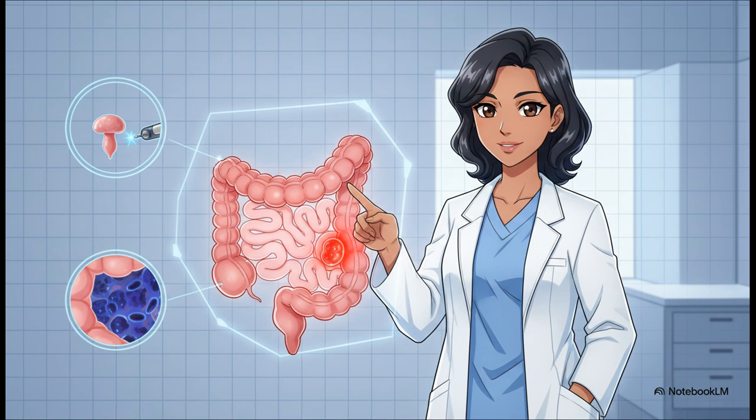Imagine an elderly patient with a sudden, completely painless rush of bright red blood. Diverticular disease should immediately jump to the forefront of your mind. But you've got to keep the others, like ischemic colitis or maybe a recent post-polypectomy bleed, right there in your peripheral vision depending on their history.